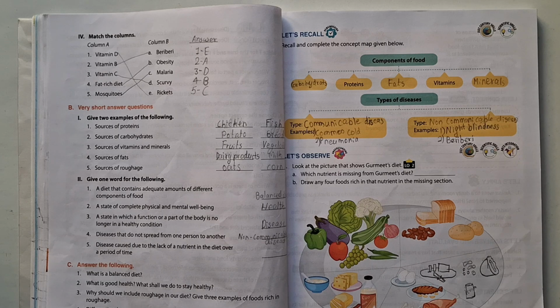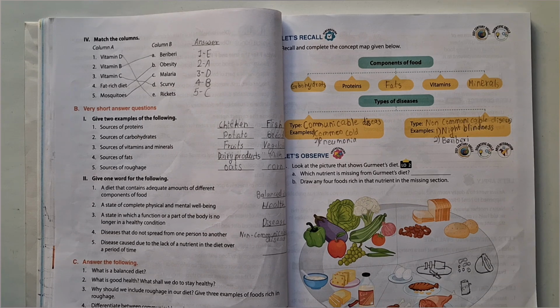Then C1, answer the following, that one is a brief question. What is a balanced diet? This one you write down in 2-3 lines. Okay kids, how do you write it down? What is a balanced diet answer? A diet that contains adequate amounts of different components of food along with roughage and water required for the healthy functioning of our body is called a balanced diet. Okay, this type you write down.